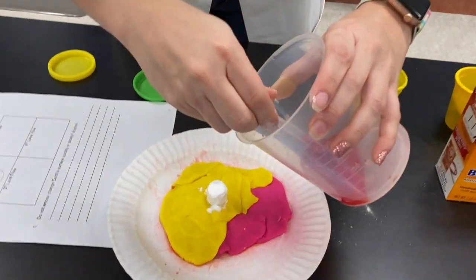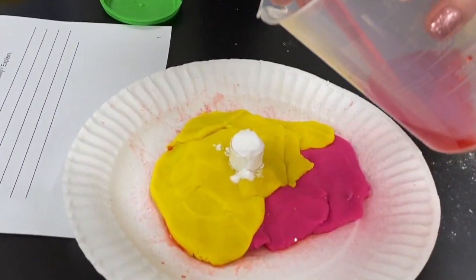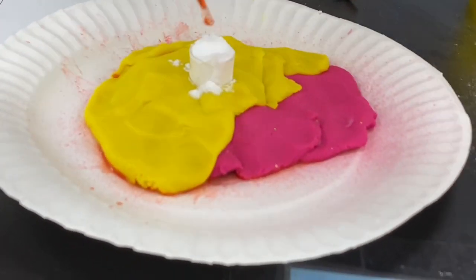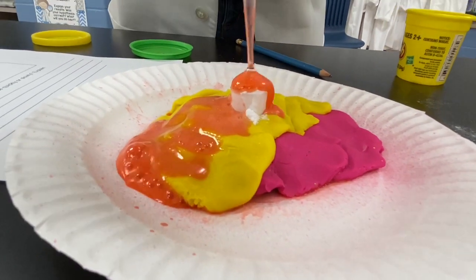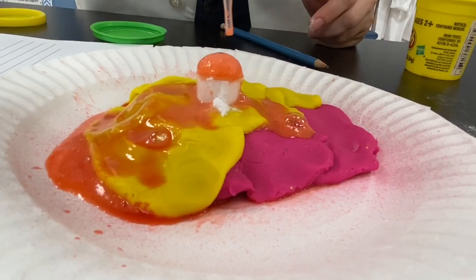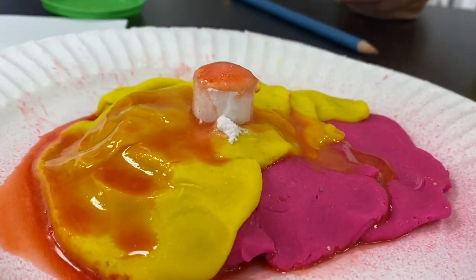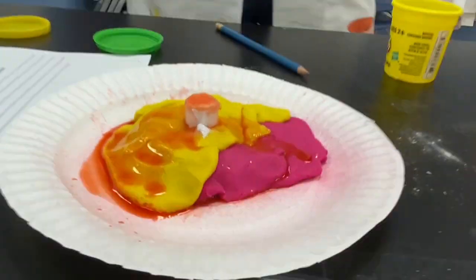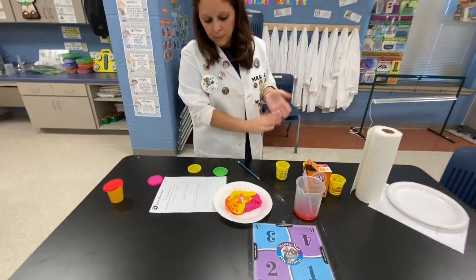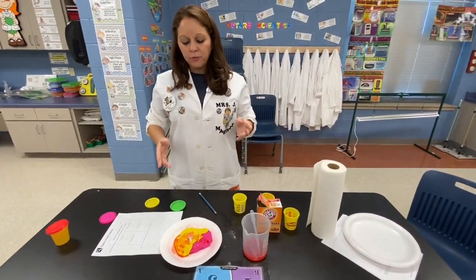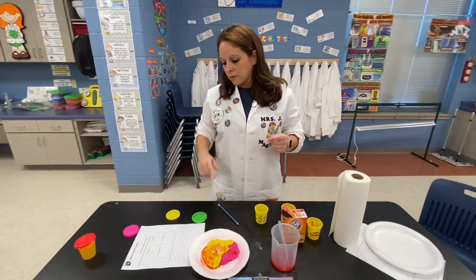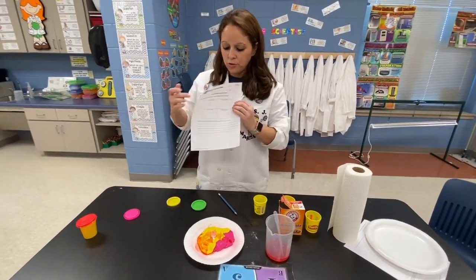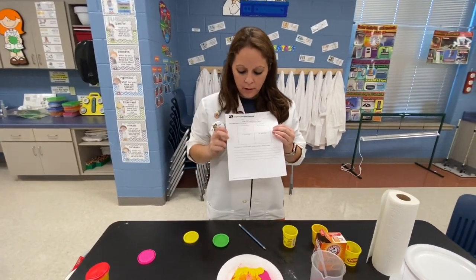I'm going to fill up our pipette. Let's see. Look at that lava flow down the volcano. Now every step as we were going, you were supposed to pause and draw. Okay, so at the end, you should have your 4 drawings.